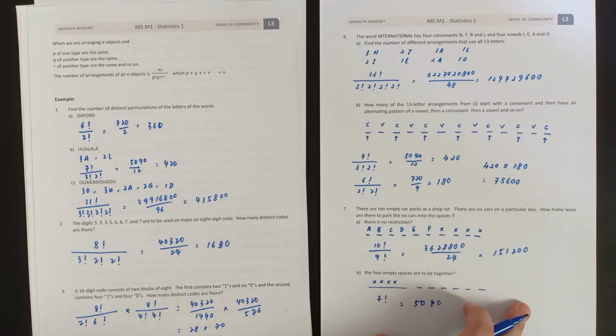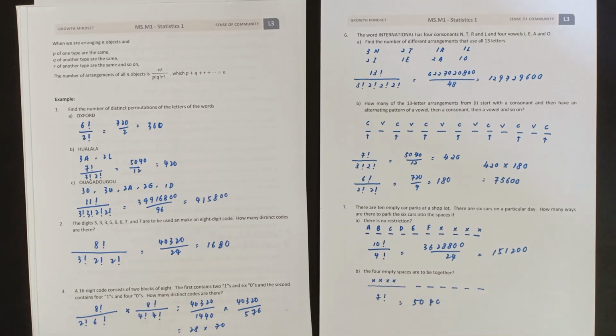Then that's it for the first part of this lesson. For the next class, we are going to see permutation or combination, where you will select a number of objects from the n objects that you have. Meaning if you have 5, then you're going to select only 3 and so on.